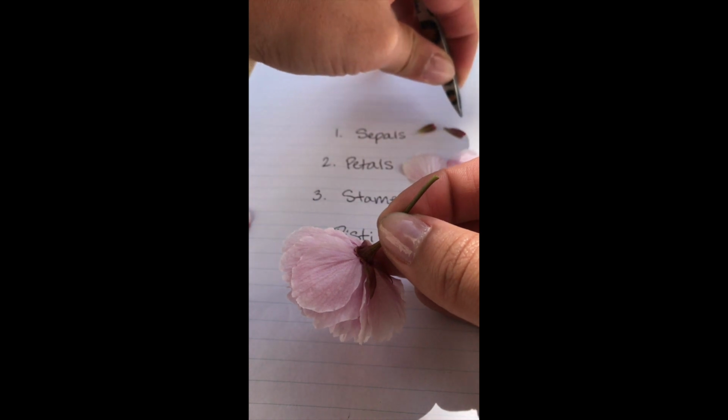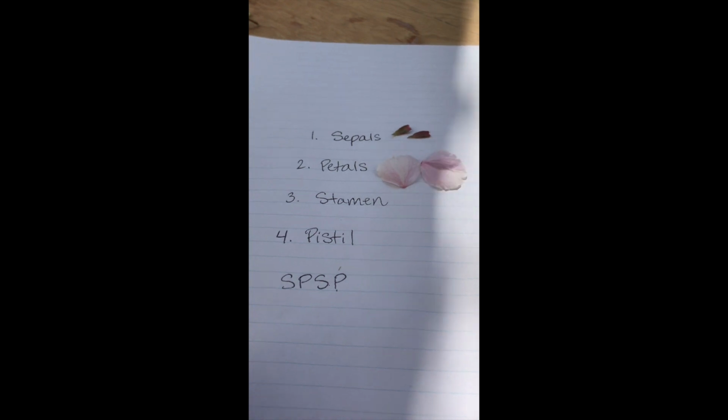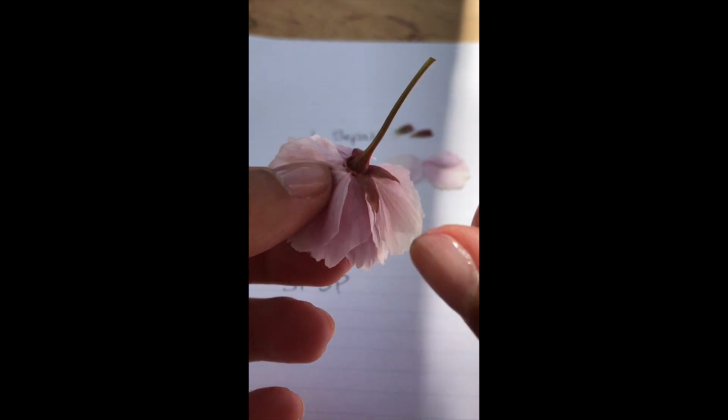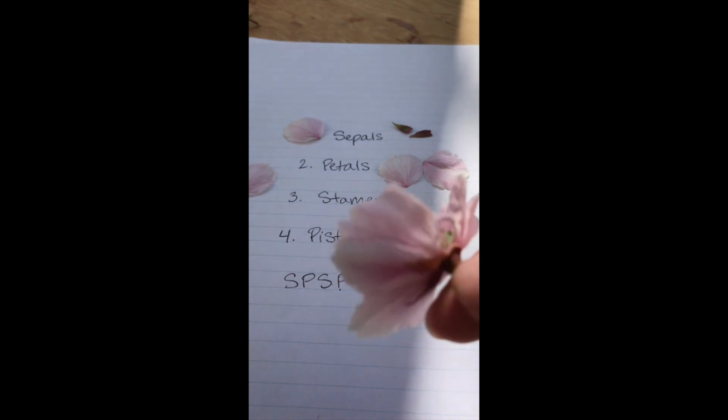And if you write down your flower parts on a list like this, then it can make it easier for you to set them where they go. You don't have to do that, but that might make it easier to answer the questions later. So I've taken some of the sepals off. I want to skip ahead so that you can see some more examples.